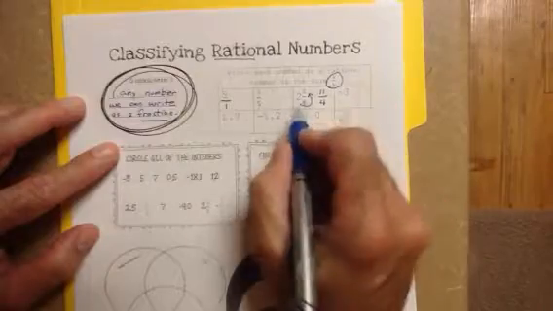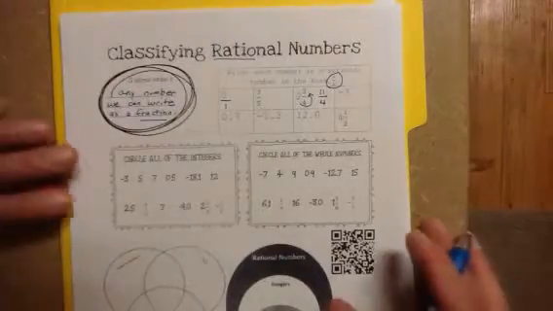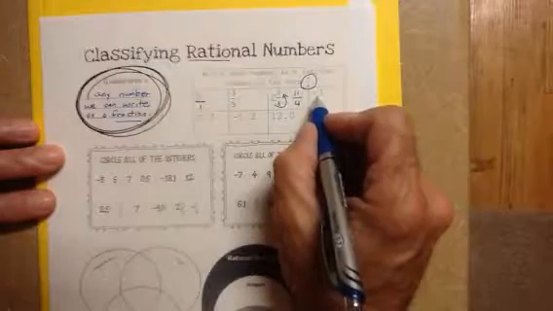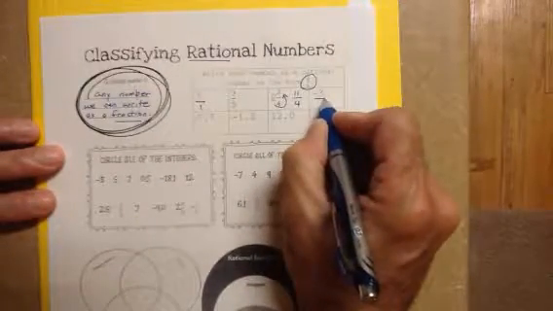These are equivalent. 2 3/4 is the same as 11/4, which is now a fraction. Do you remember my integer trick? Negative 3 is the same as negative 3 divided by 1. So it's now a fraction.